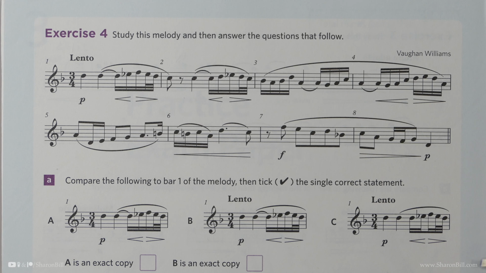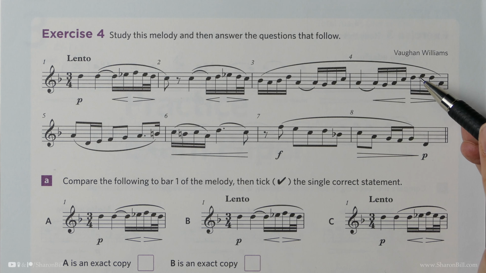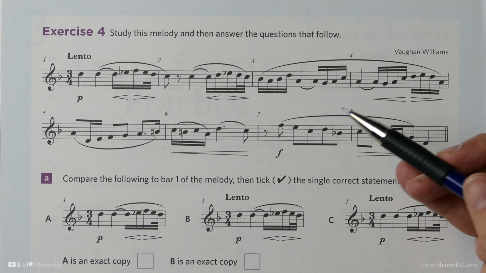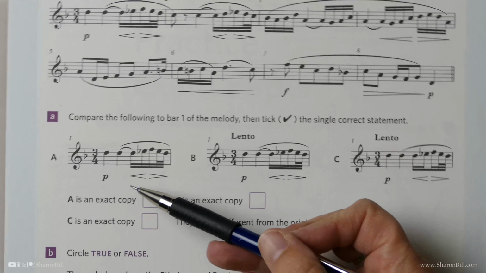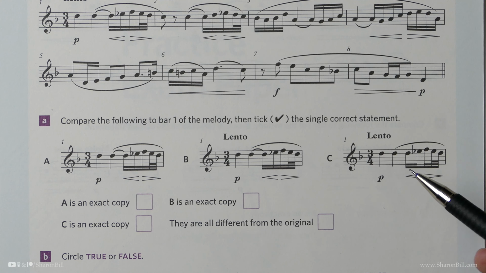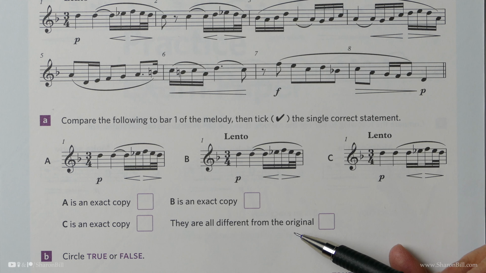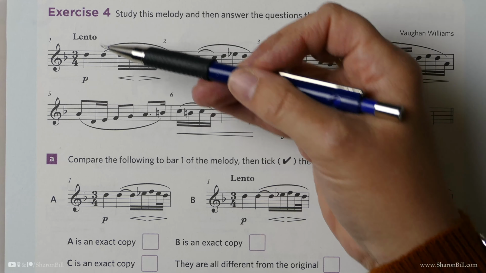through these answers. So we have a nice little bit of Vaughan Williams here, and we're asked to compare bar 1 to these little extracts here, and we need to see if any is exactly correct or if they're all just a little bit different. So what do we have going on in bar 1?